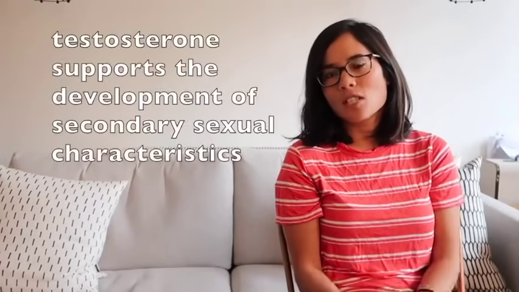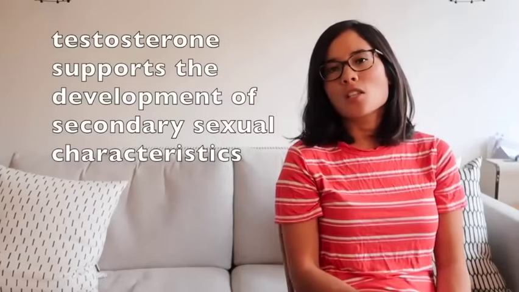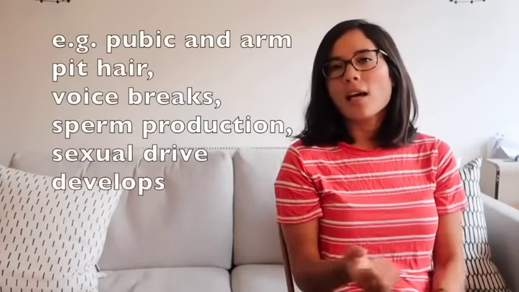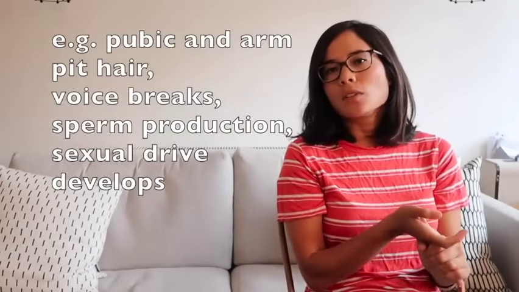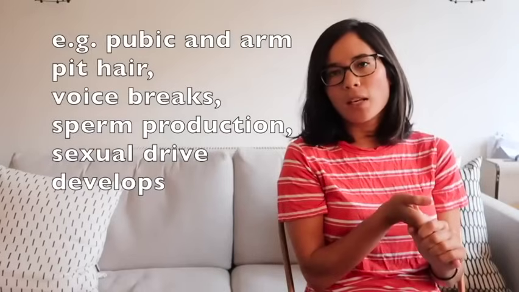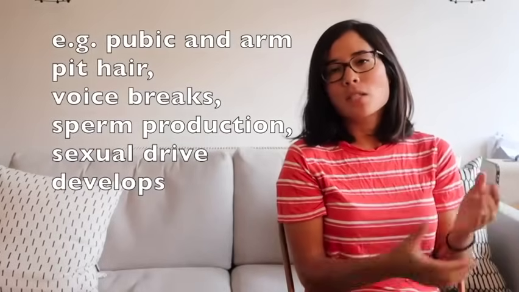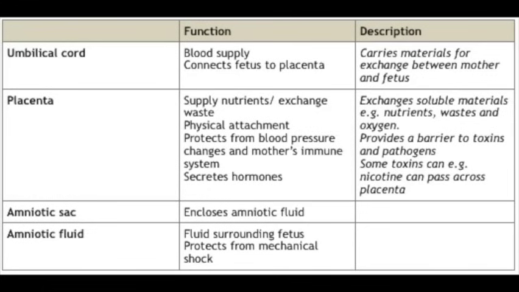Without a thick lining, a woman will miscarry because it really needs to be thick in order to support the growing fetus. And then, because we need to mention men, testosterone: its role is to support the development of secondary sexual characteristics. So again, the puberty changes. This includes pubic hair, armpit hair, widening shoulders, bigger muscles, voice breaking or deepening, sexual drive develops, sperm production occurs.